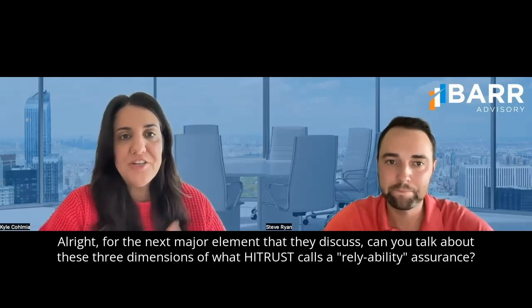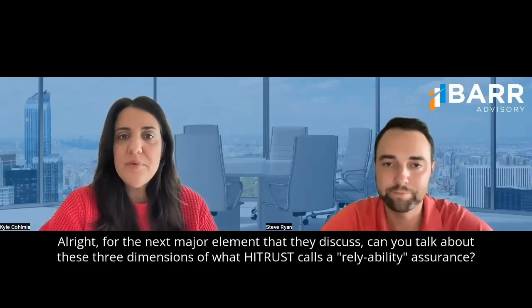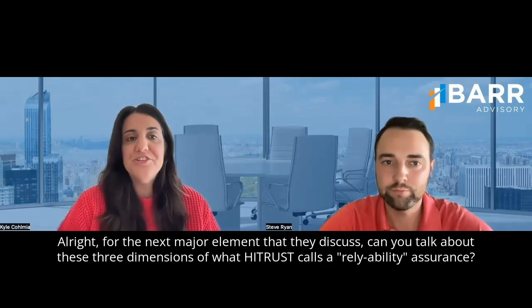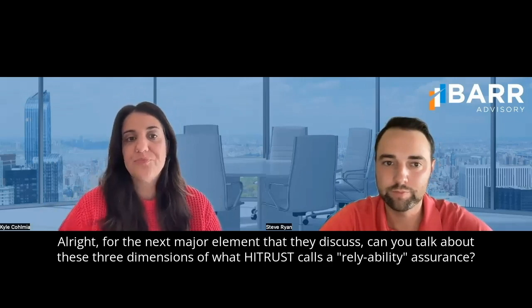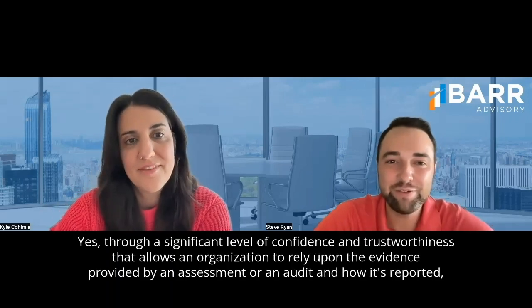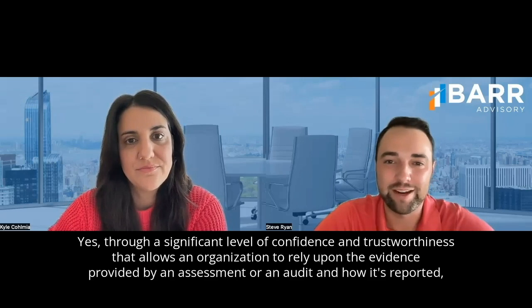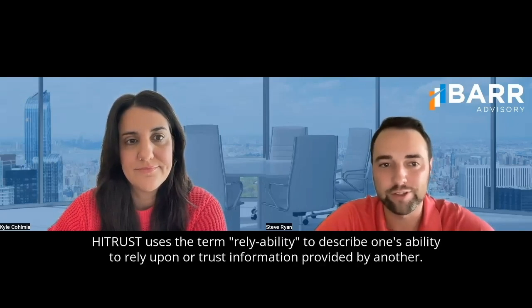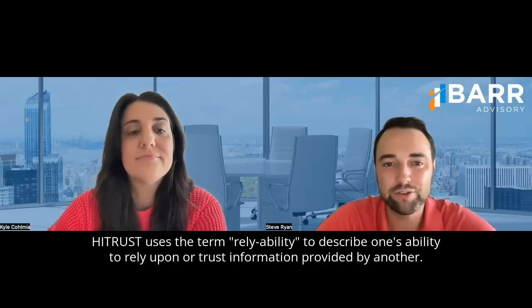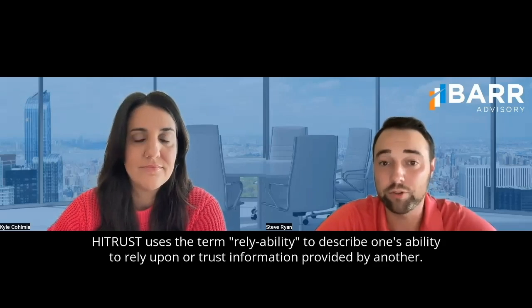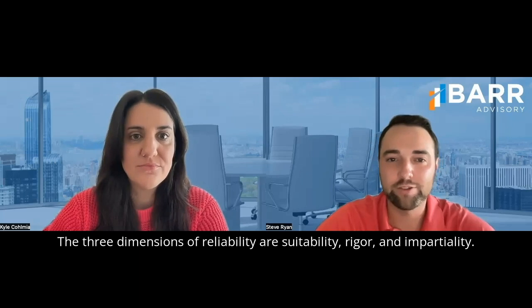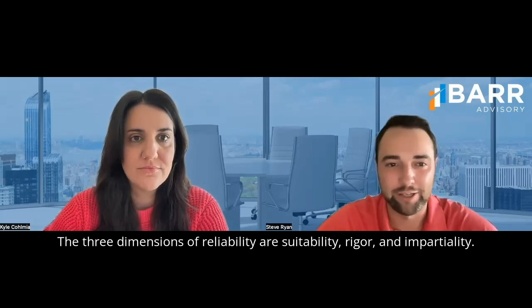All right, for the next major element that they discuss, can you talk about these three dimensions of what HITRUST calls reliability assurance? Yes, through a significant level of confidence and trustworthiness that allows an organization to rely upon the evidence provided by an assessment or an audit and how it's reported, HITRUST uses the term reliability to describe one's ability to rely upon or trust information provided by another. The three dimensions of reliability are suitability, rigor, and impartiality.